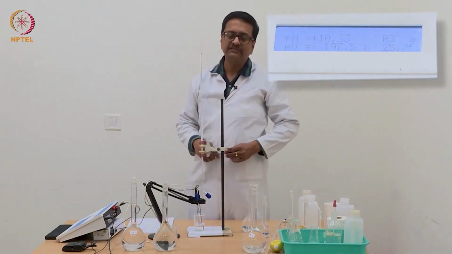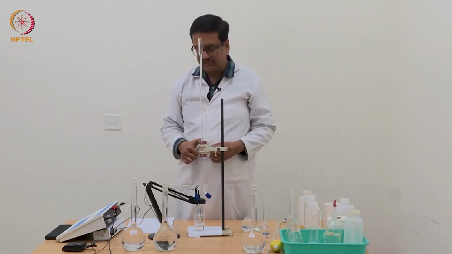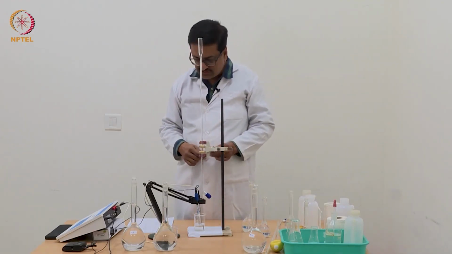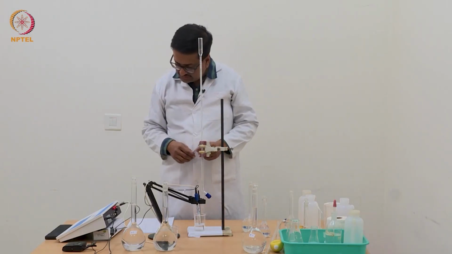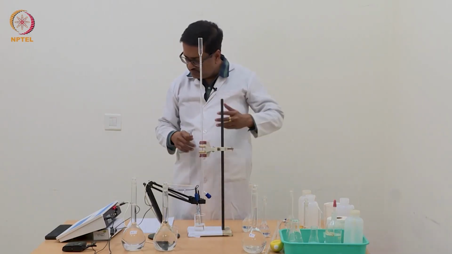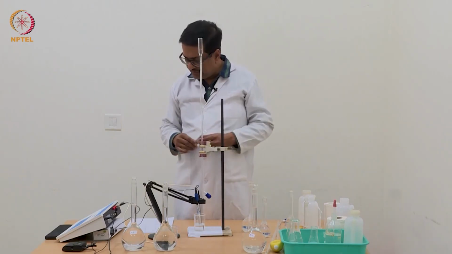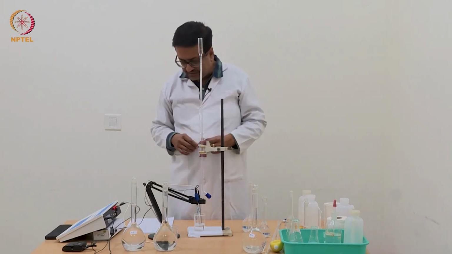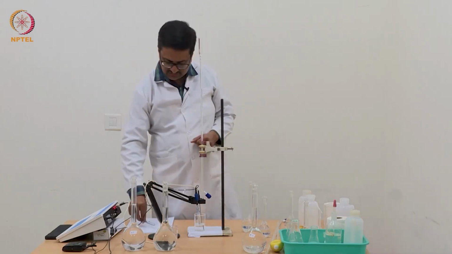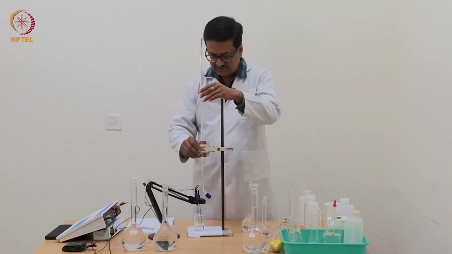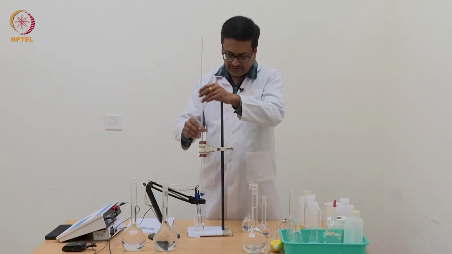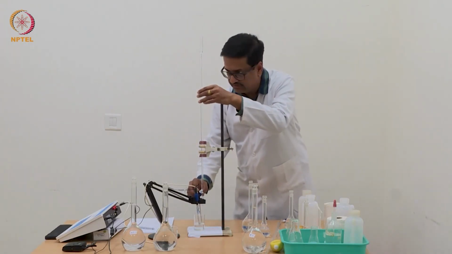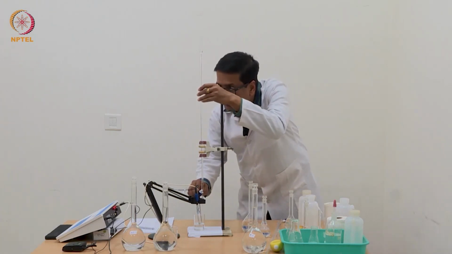So now in two steps I have added 1.64 and then 1.68 ml of N by 10 NaOH, and I have reached a pH of 10.33. So if you look at the consecutive last few readings, the increase is now very small. So with one more reading with 1.7 ml, we will end this titration and then go back to the bench and draw the curve for this experiment.